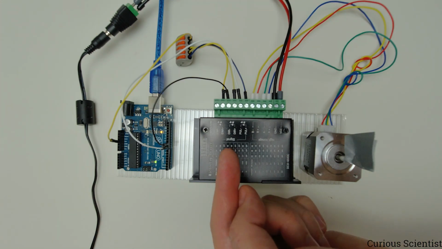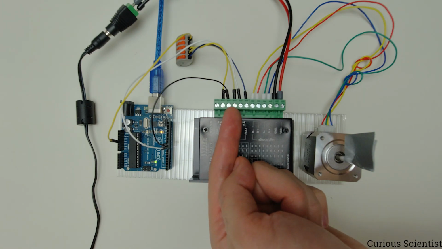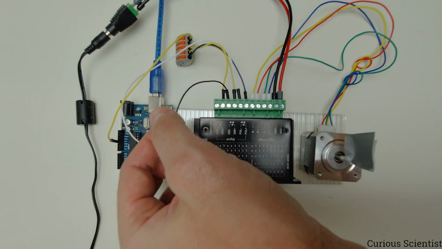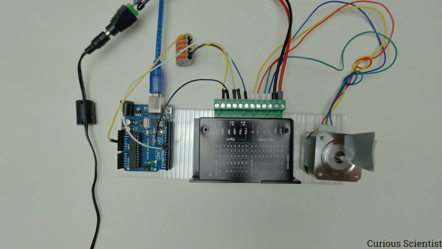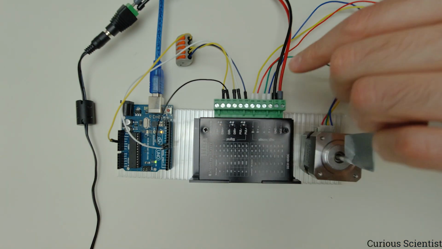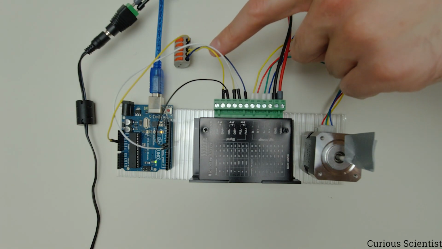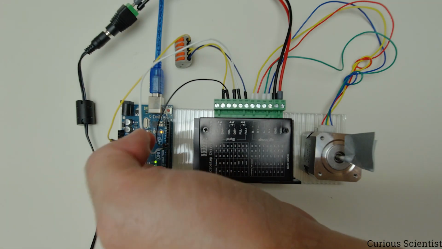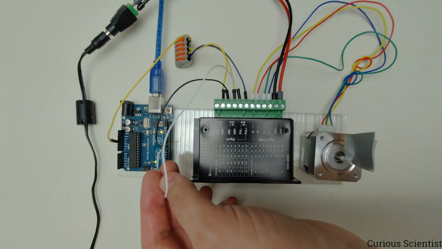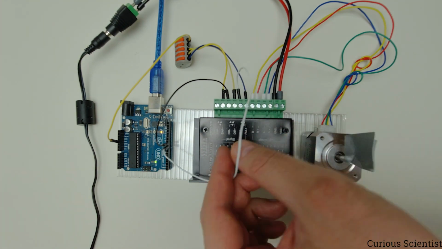Then the enable minus is not connected to anything. And then we have the direction minus, which is this black cable, and it goes to pin number 9, but this is also shown in the code. And then we have this other cable, the white cable here, that is connected to pin number 8. And that is the pulse negative pin.